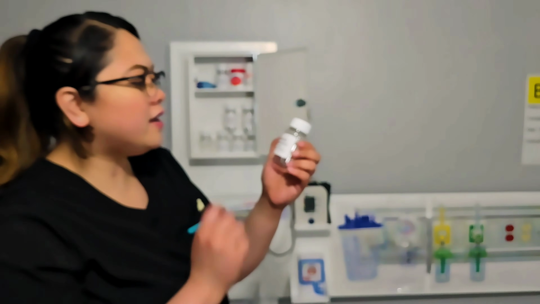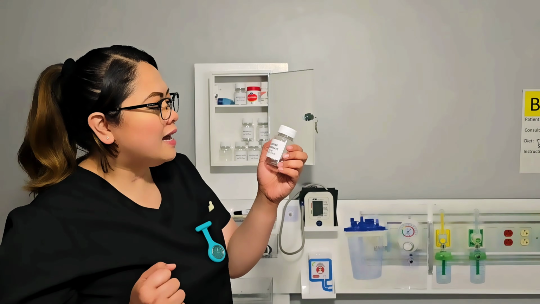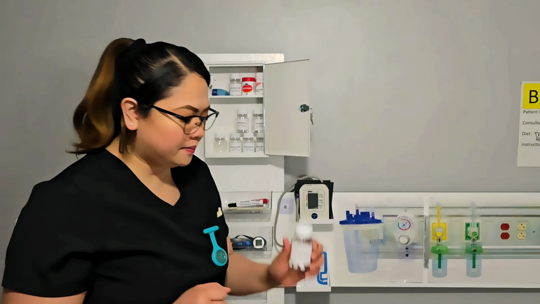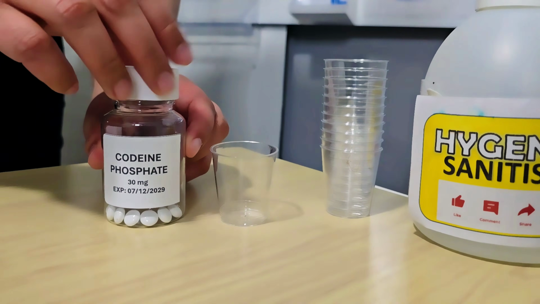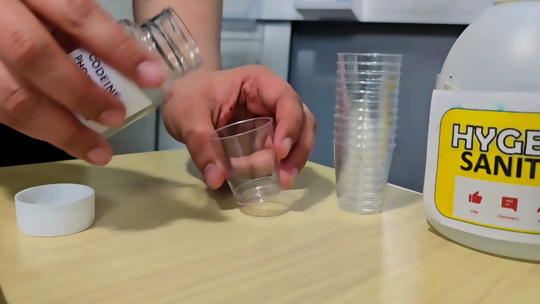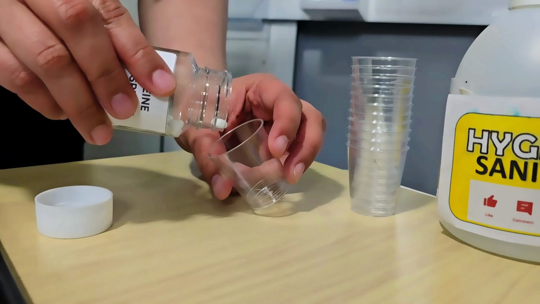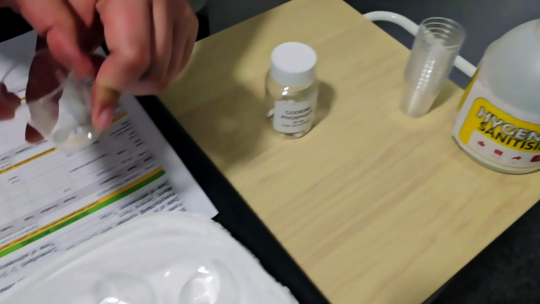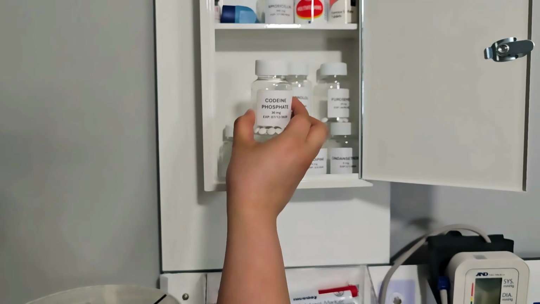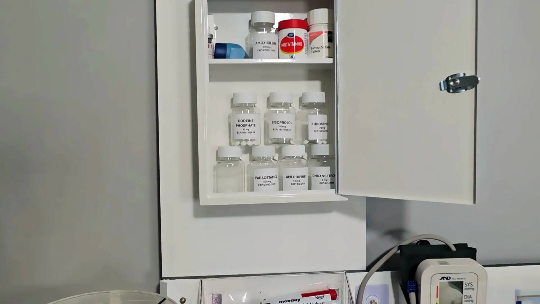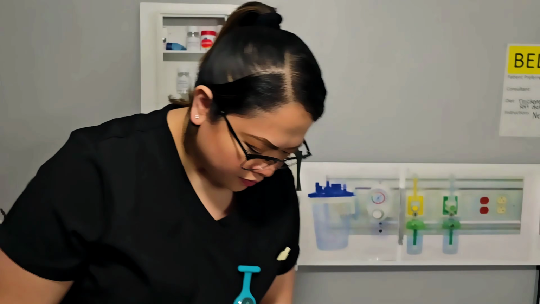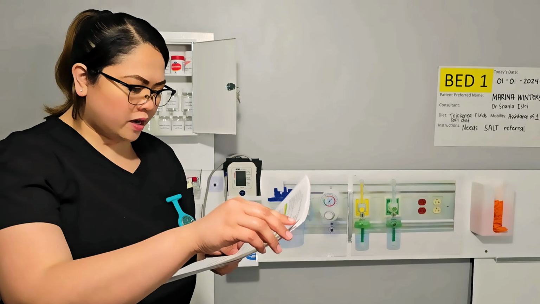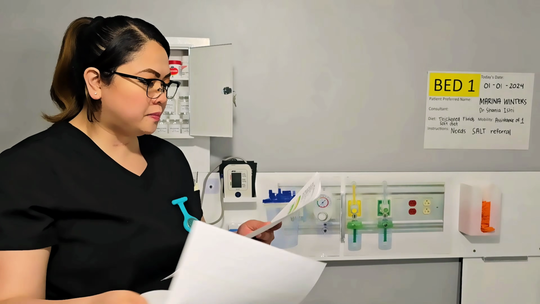So I got here codeine phosphate 30 milligrams. Expiration date is 7 of the 12, 2029. So I'm gonna get 1 tablet. Going back to the prescription, there's no more medication in here. Going to the next page.